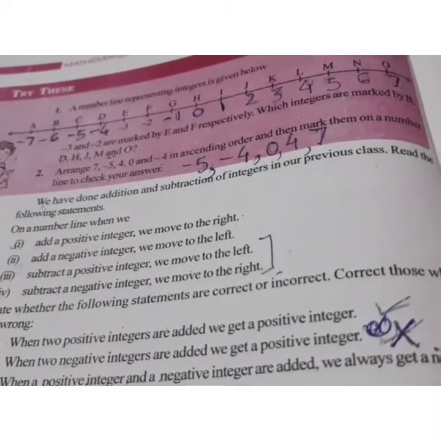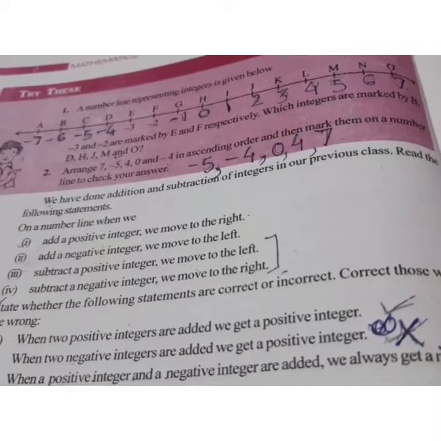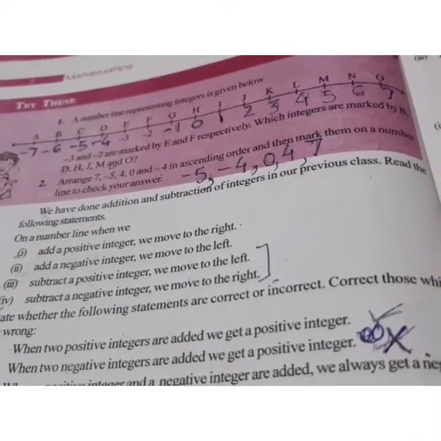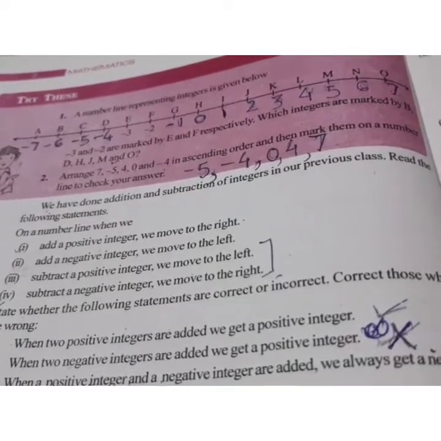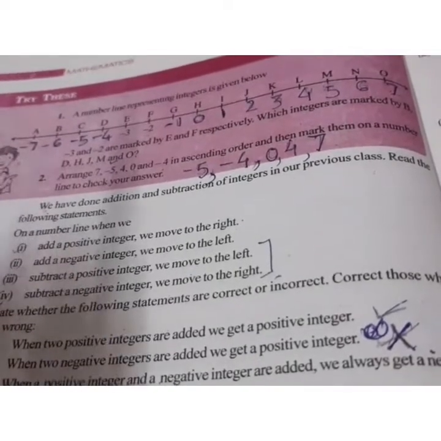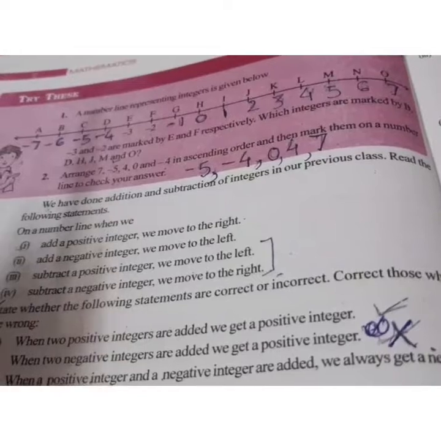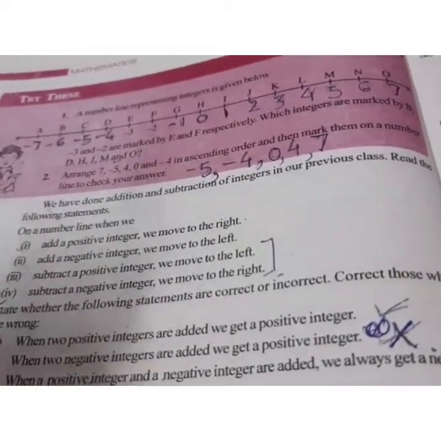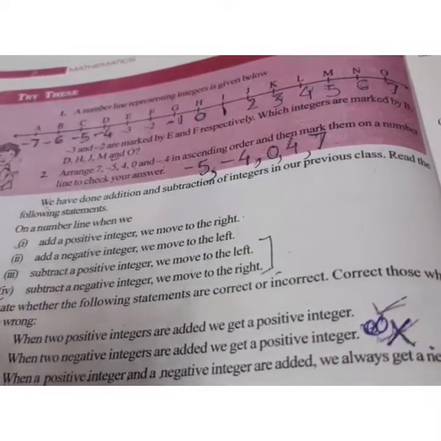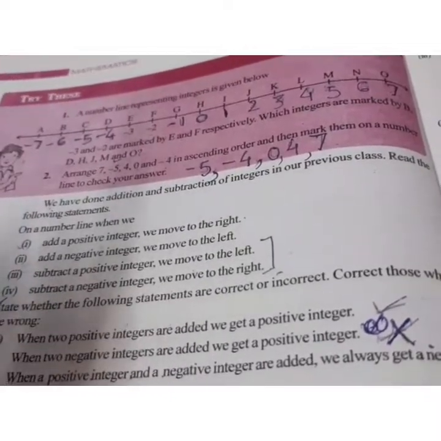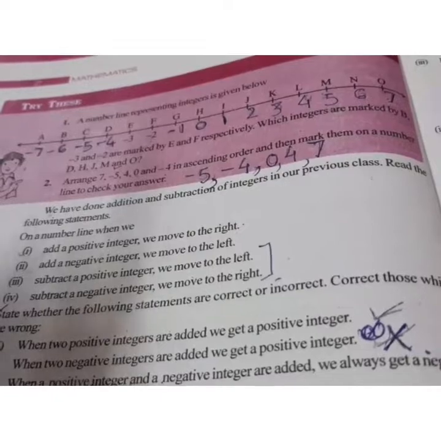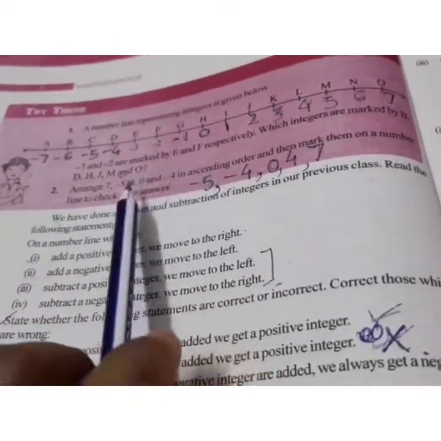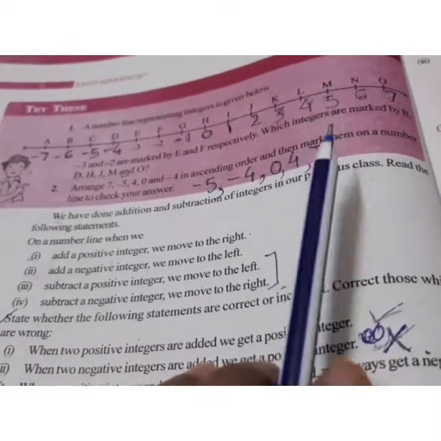That means first we have to write the smallest number, and when we are writing the integers, the number with a negative sign and the greatest number. जैसे कि यहाँ पर -5 और -4, these are the two negative integers. Out of this, -5 is a greater number than -4, but the value of -5 is less than -4. So first we will write -5, then -4, then will come 0, 4 and 7.